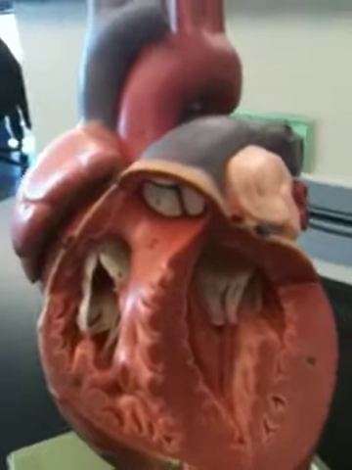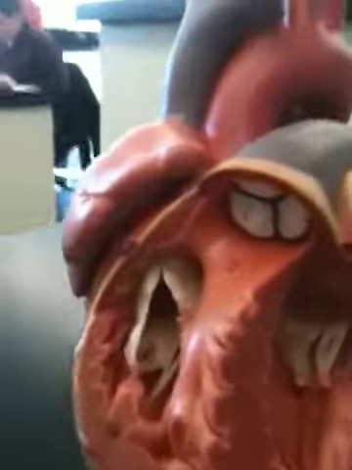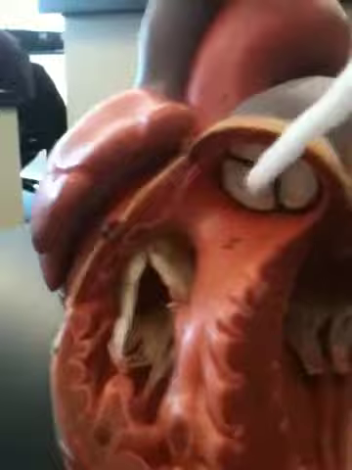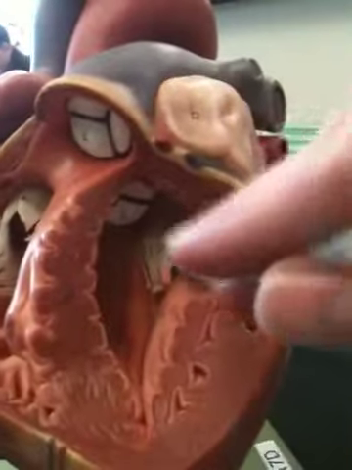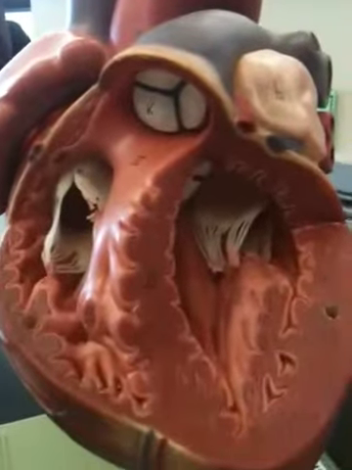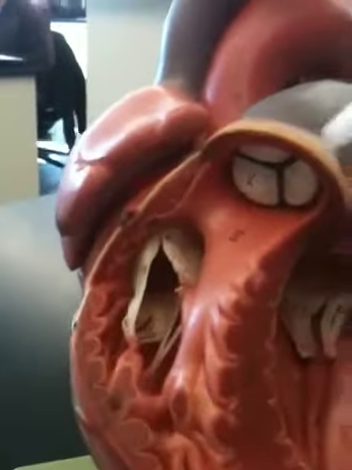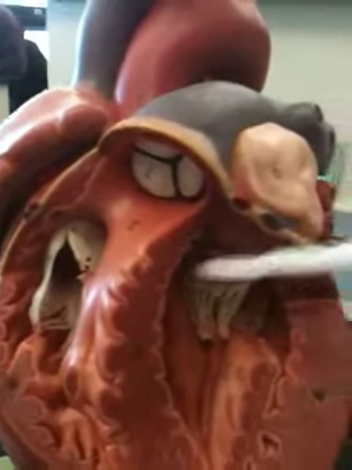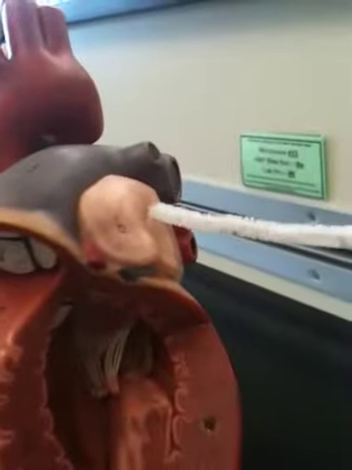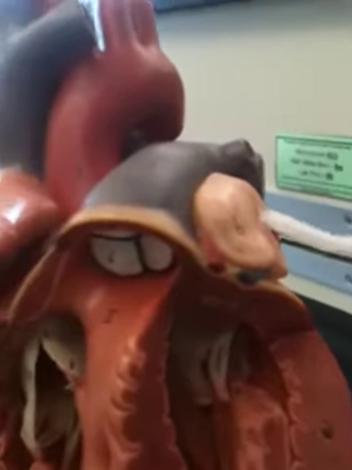Let's see, other than that, just to reiterate the valves, we have T, P, M, A: tricuspid, pulmonary, mitral, aortic. Oh right, and I forgot that these little flaps up here are called the auricles, this one and that one, and they're the auricles of the atria.